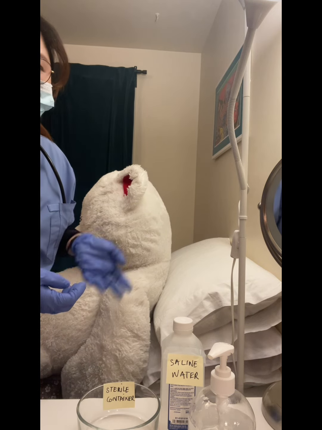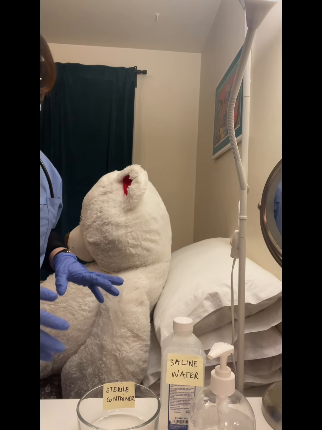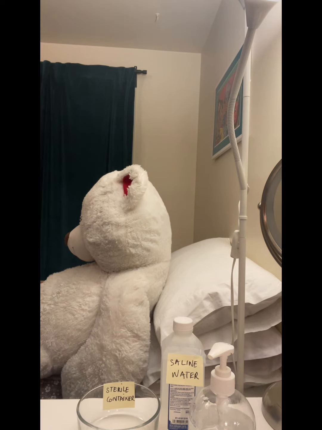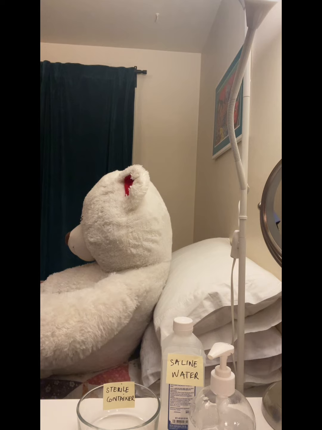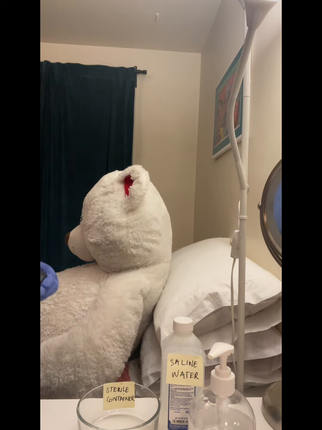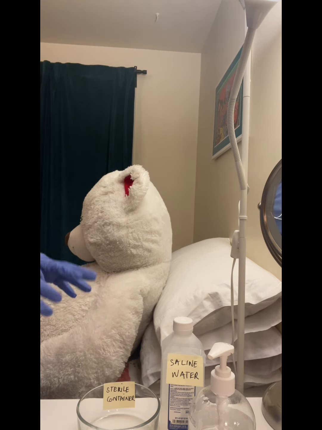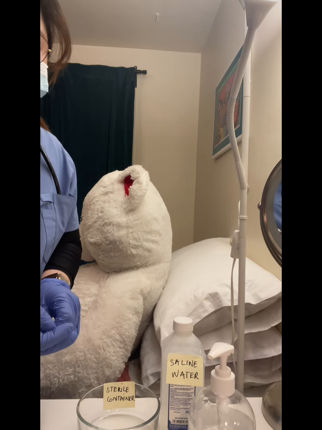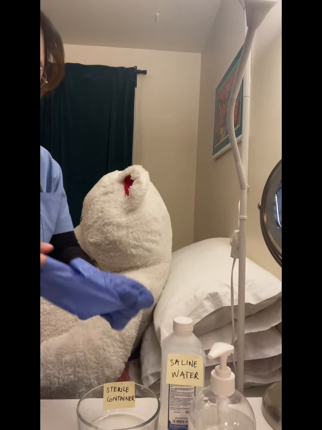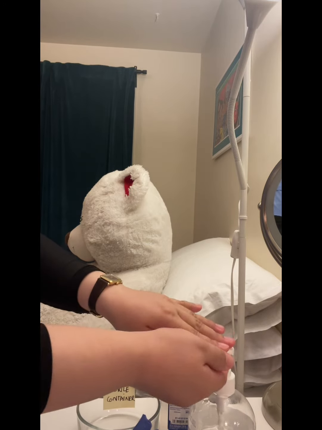And then I will observe the skin color and the oxygen saturation of the patient. And then I will document all the findings. So that is all for the nasopharyngeal suctioning. Then I will perform hand hygiene.